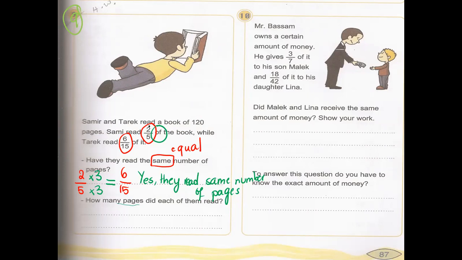So, Sami read 2 over 5 of the book. The book is composed of how many pages? 120. So, Sami read 2 over 5 of 120. Tariq read 6 over 15 of it. It refers to what? To the number of pages, which is 120. So, in order to know the number of pages for Sami first, we will solve 2 over 5 of 120. Tariq, we will solve 6 over 15 of 120. Okay, 120 is the total number of pages.